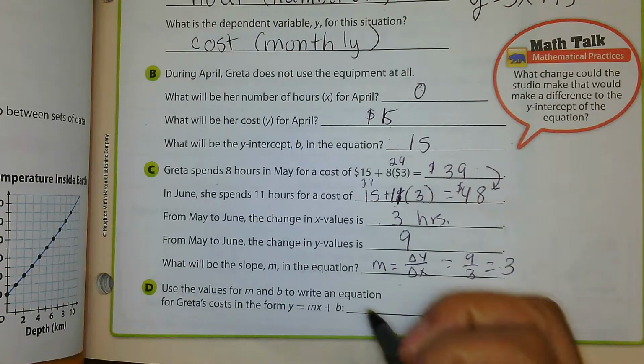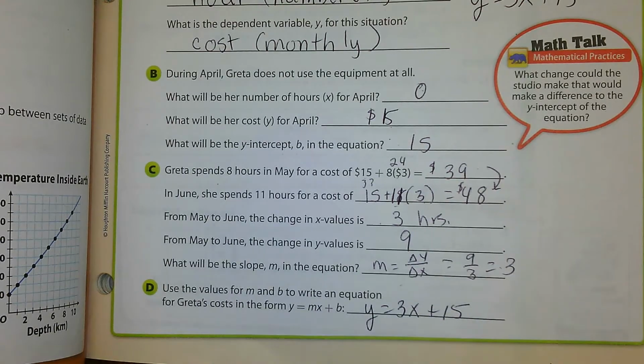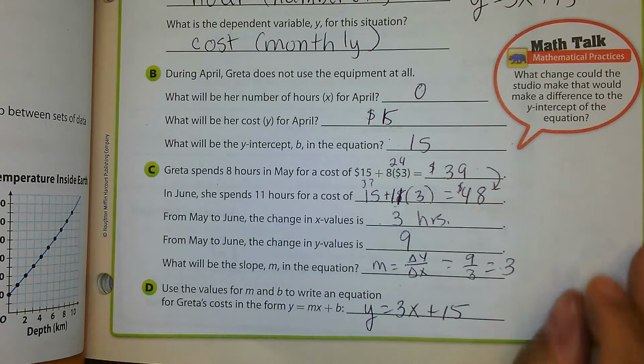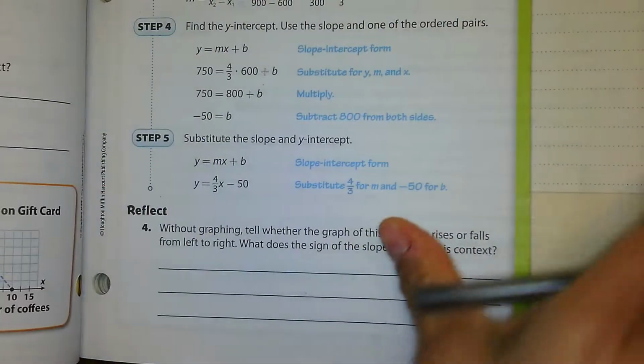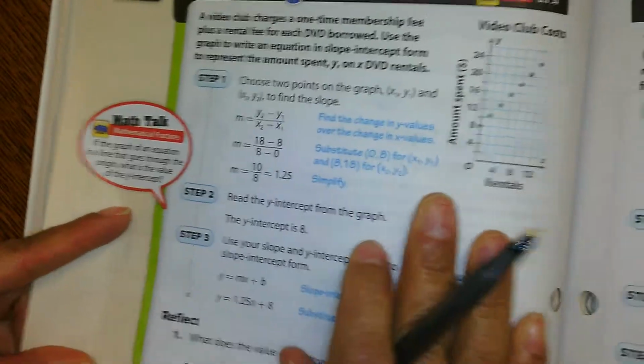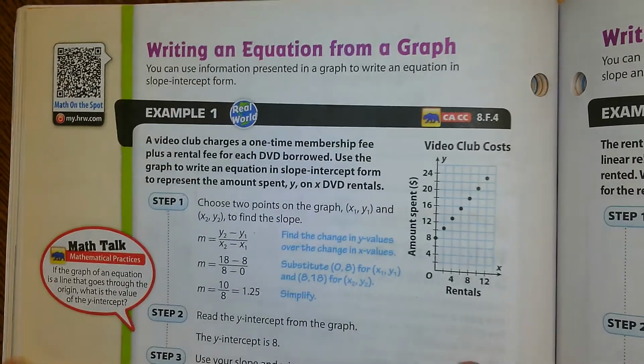So now you can write the equation. y equals 3x plus 15. Remember, we figured it out right away. Okay? But anyways, this is all the steps. Okay? Thank you so much. Now let's write. It says write the equation. This is a little bit challenging.